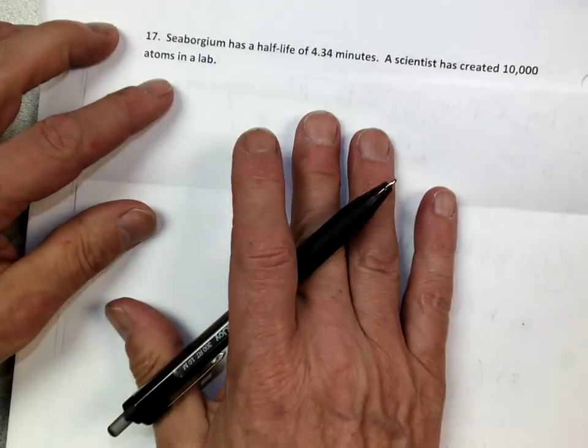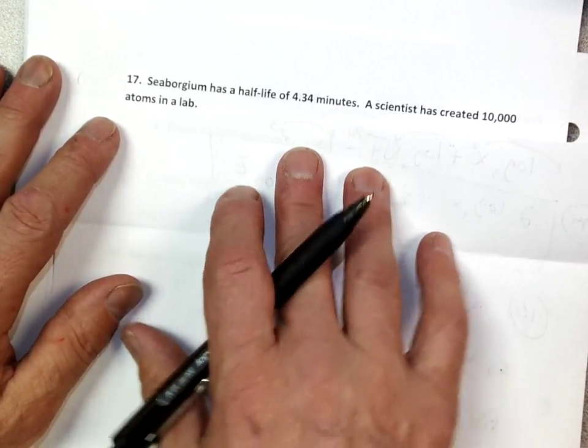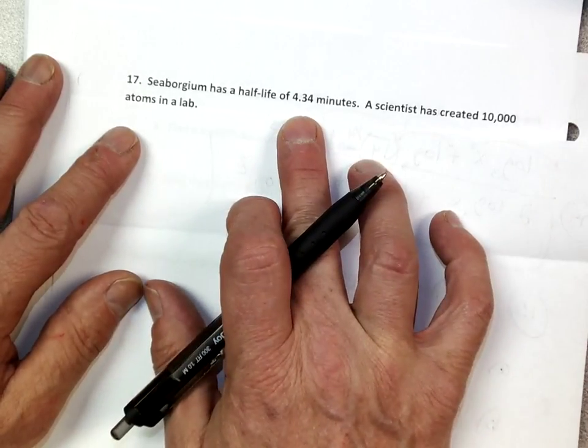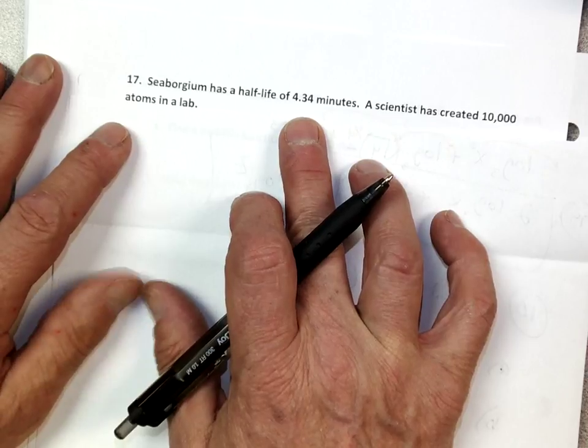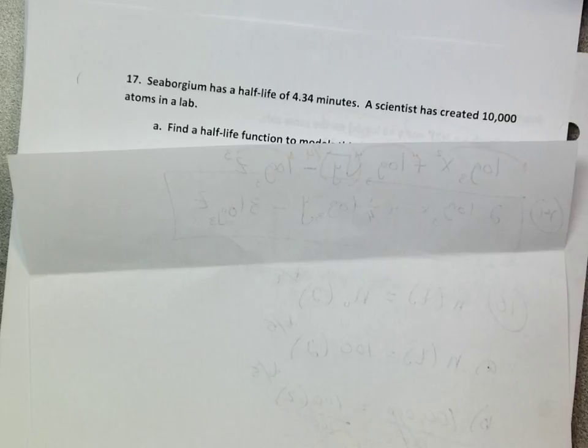Seaborgium, which is probably some strange thing they make in the lab. Highly radioactive, right? With big old atom smashers probably made. Has a half-life of 4.34 minutes. So it's highly unstable, isn't it? Down in Mexico they have a big cyclotron, like a huge donut, 10 miles across, and they sling atoms through it and smash atoms together, and they create all sorts of cool things.